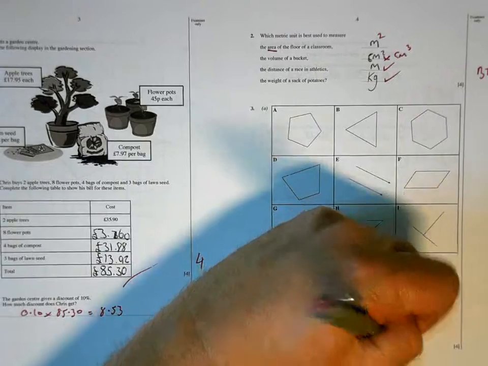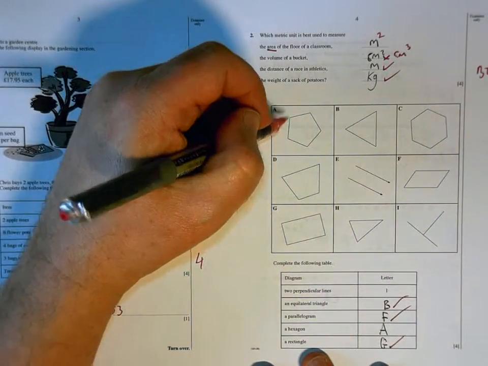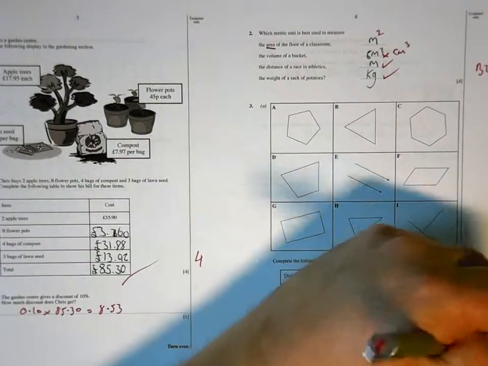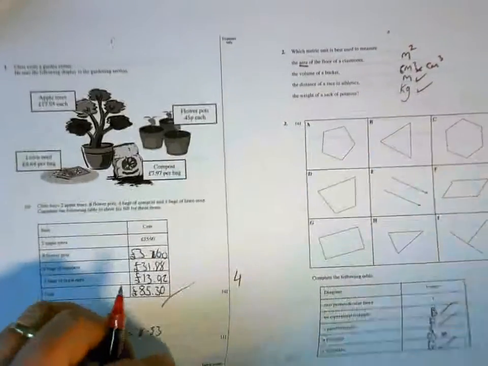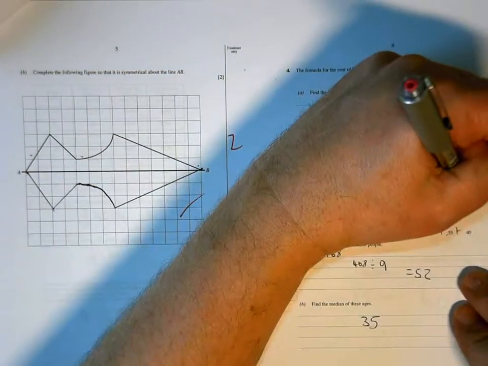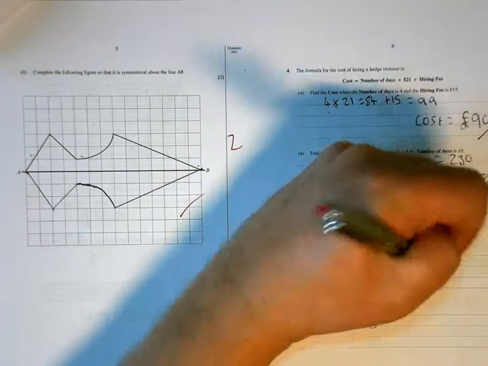B and F and G are right. That's a pentagon. The hexagon is C. 3, 5, 9 for the first page. That's good, and that's good.